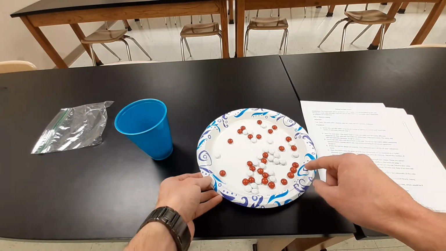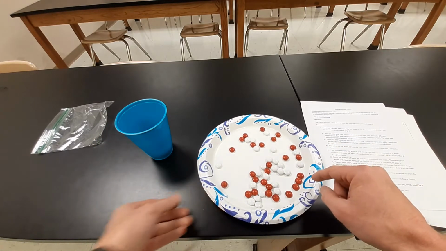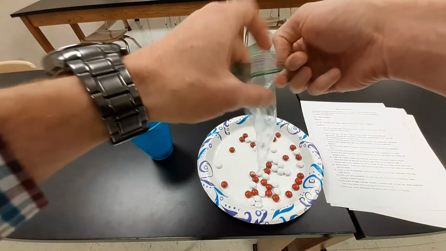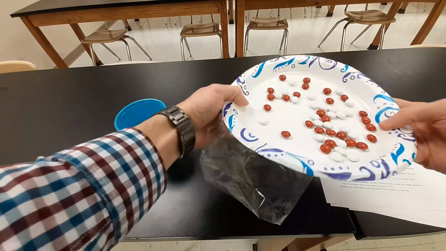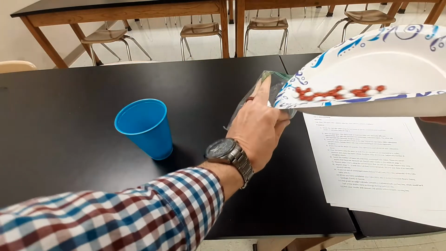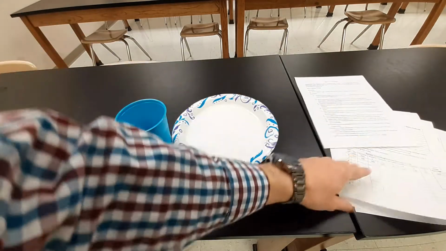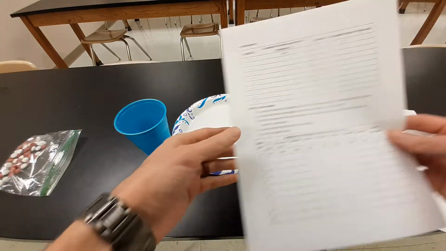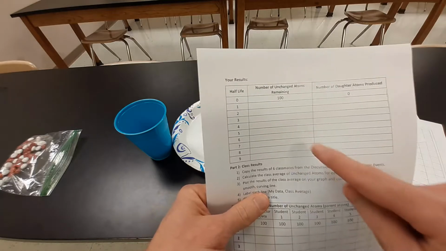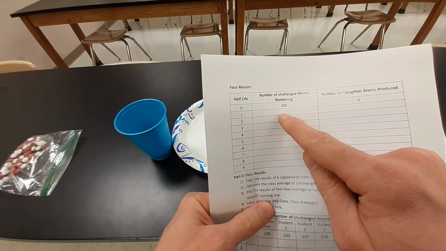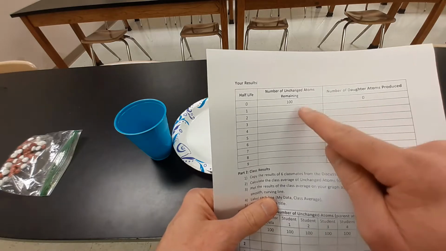and so that means I must have 56 that are not radioactive any longer. So I'm going to take these 56, put them back in my bag. We are done with those, but you'll record that data as the very first half-life. Okay, so that's going to go, let me get the page here. Okay, when you're doing yours, you would record it as 44 unchanged, 56 that were.